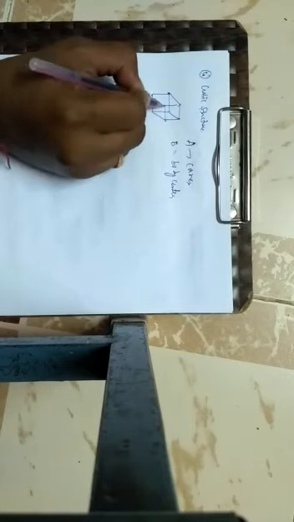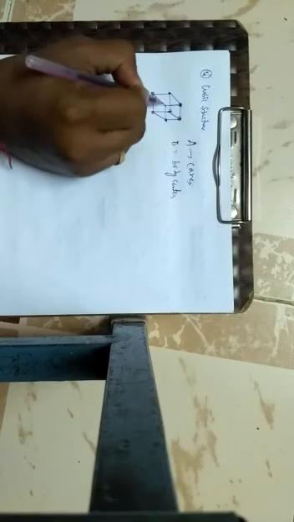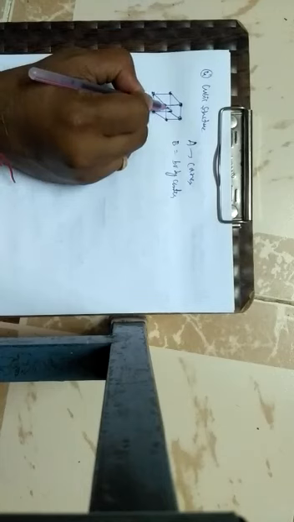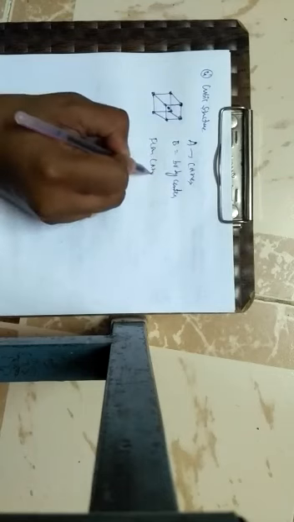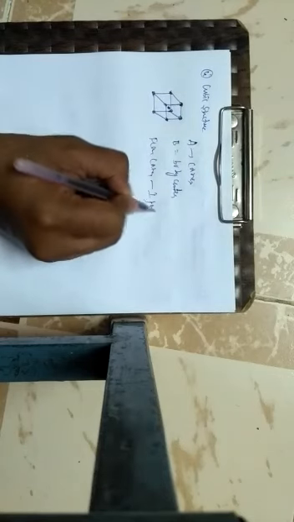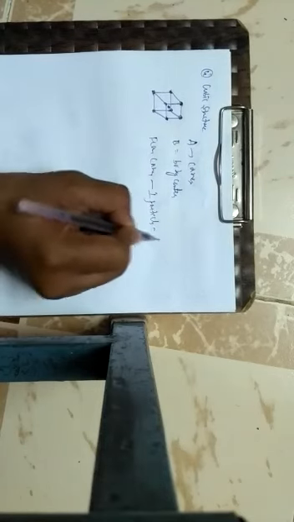So when I take a diagram for this, it is a simple cube. These are the corners where it consists of 8 corners, and this is one particle which is present at the body center. As we know, from corners there will be how many particles? 1 particle, which is nothing but what?